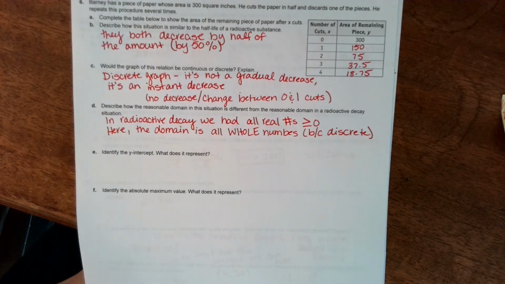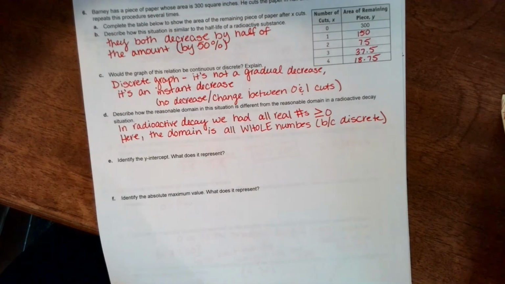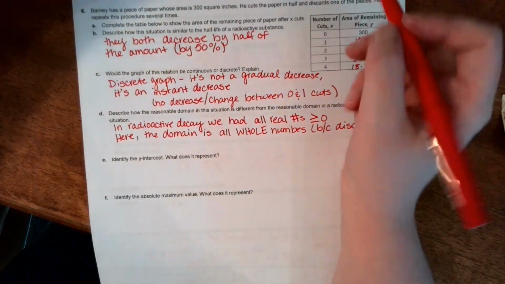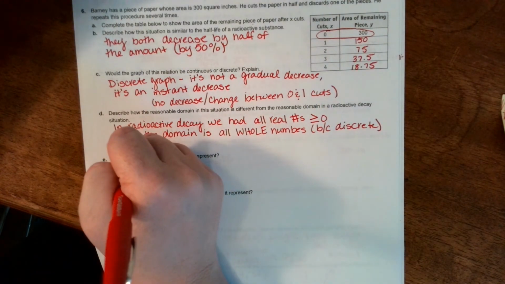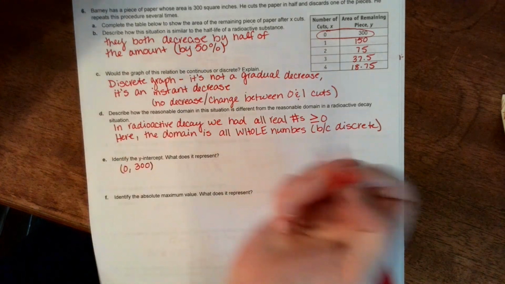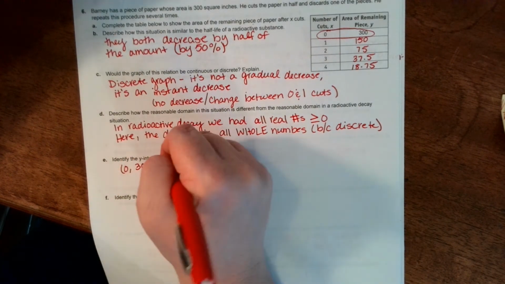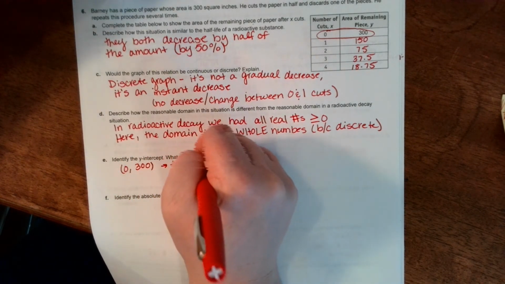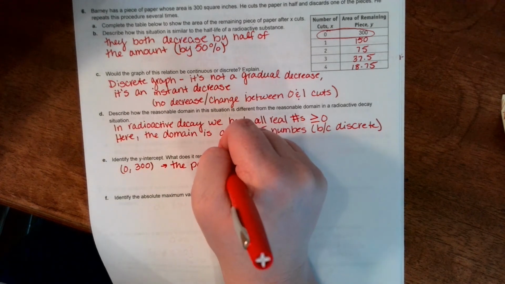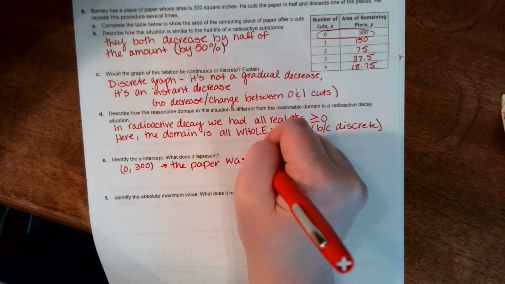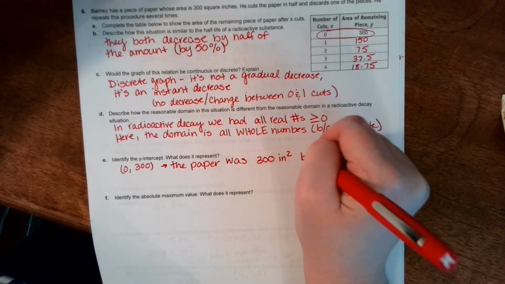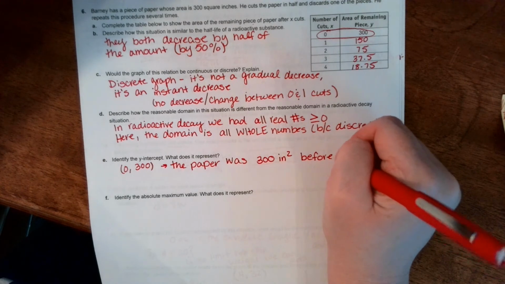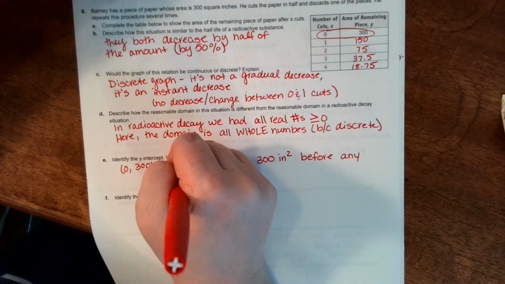Alright, E, identify the y-intercept. So I don't have a graph to look at, but your y-intercept is the y value when x is 0. So our y-intercept is going to be this point here, (0, 300). What does it represent? The paper was 300 square inches before any cuts were made.